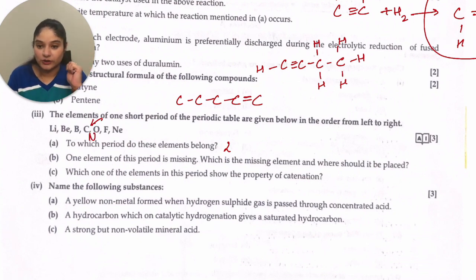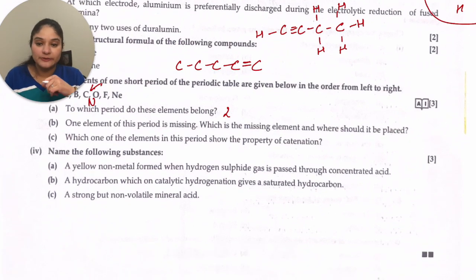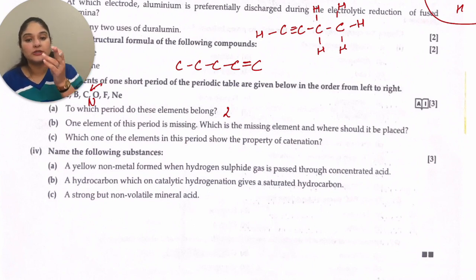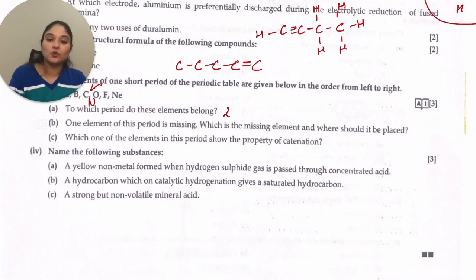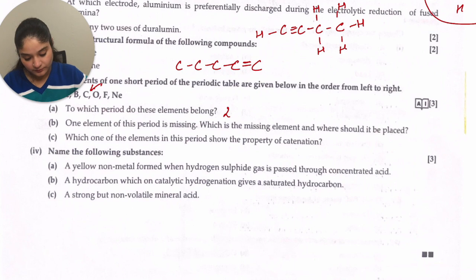Now the third question. Which one of the elements in this period shows the property of catenation? Carbon shows the property of catenation. Next question: name the following substances. A yellow non-metal formed when hydrogen sulfide gas is passed through concentrated sulfuric acid. So your answer will be sulfur.